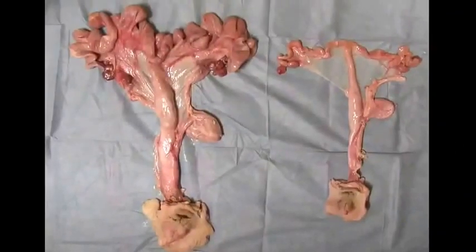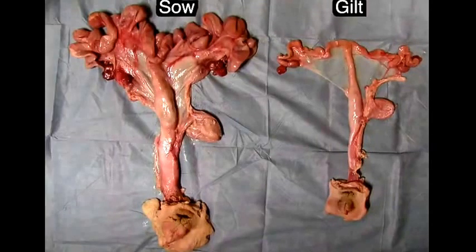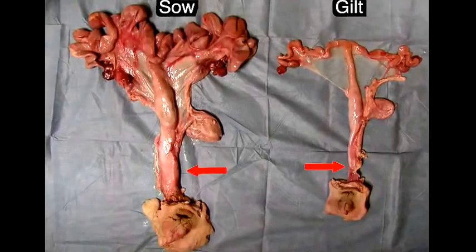Before we can begin to understand how PCAI is performed, we need to have a general understanding of the anatomy of the female's reproductive tract. Here, we're looking at the reproductive tracts from a sow and a gilt. You can see that they are noticeably different in size, but the anatomical parts are the same. The exterior of the reproductive tract is the vulva. Just inside the body is the vagina. Beyond the vagina is the cervix, which is very long in the pig.